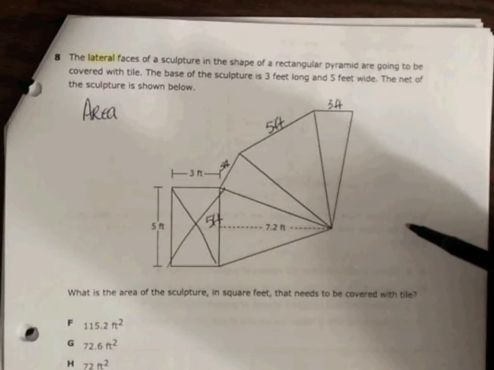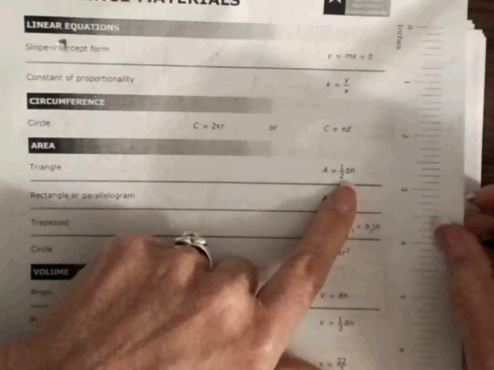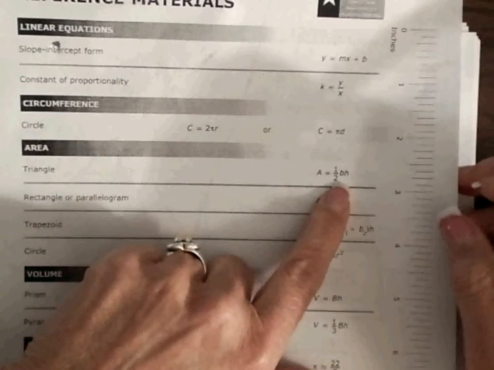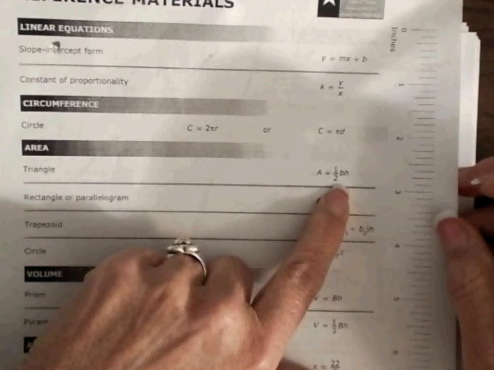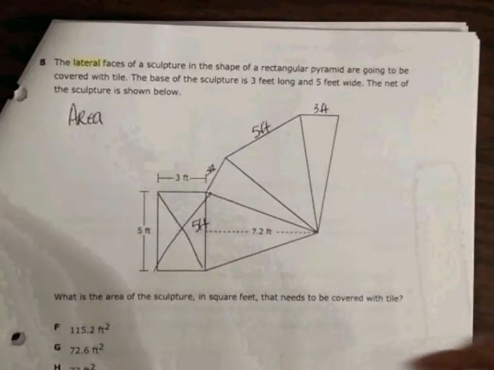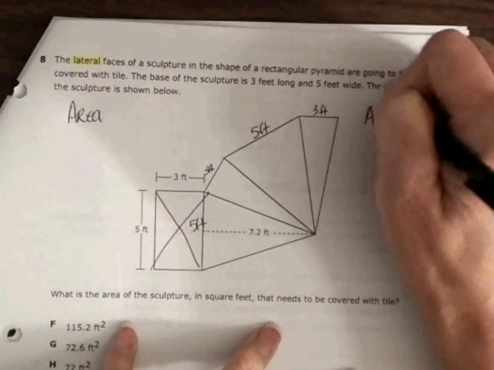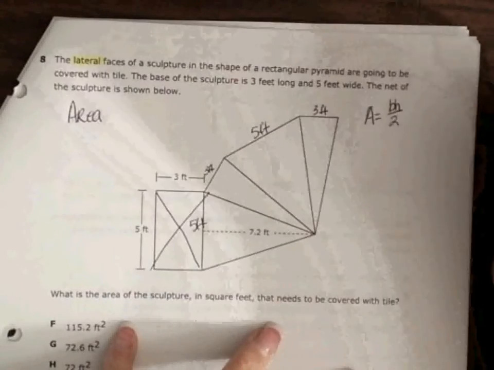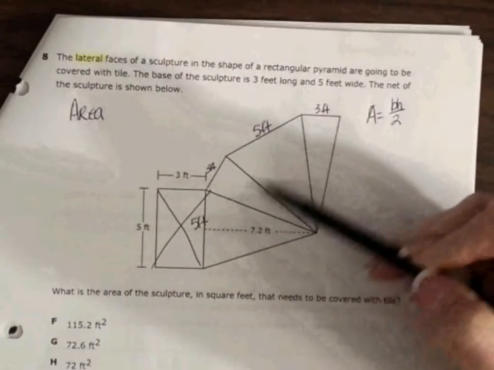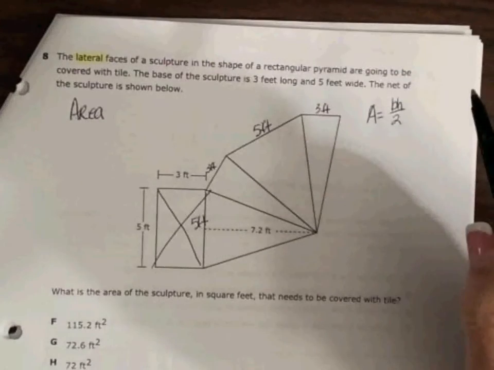So we want the area of all 4 of those triangles. On our formula chart, area of a triangle is 1/2 base times height, or base times height divided by 2.